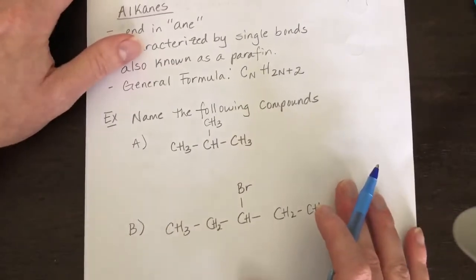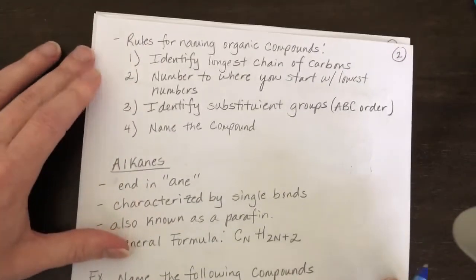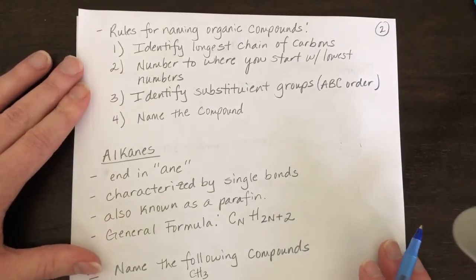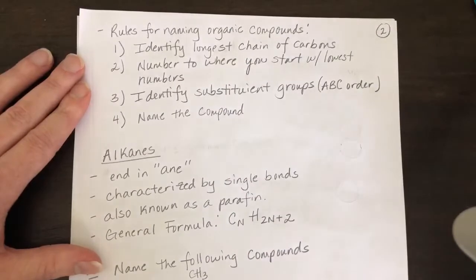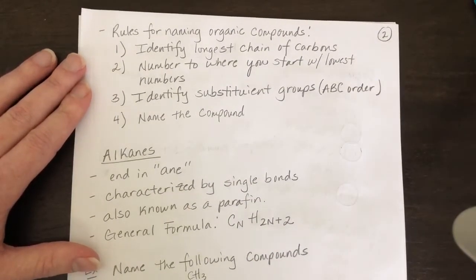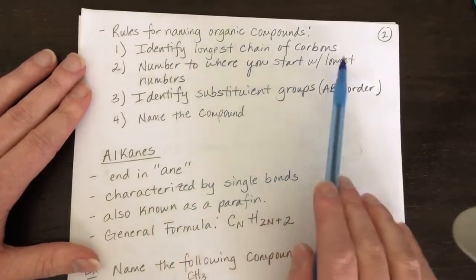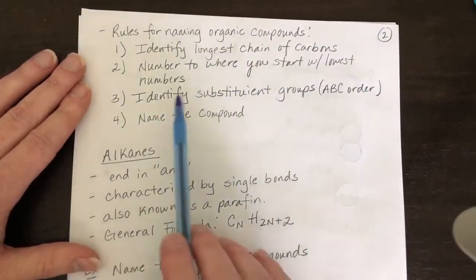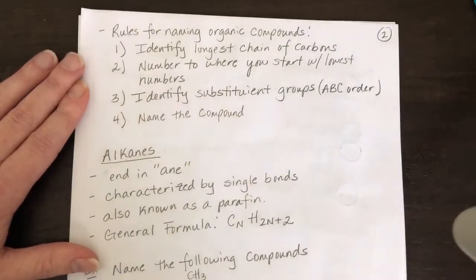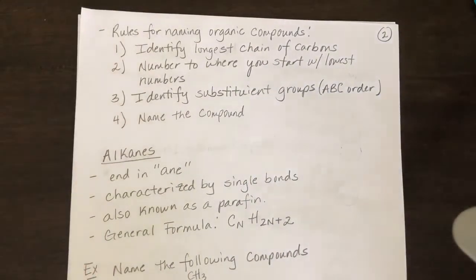Okay, so your rules for naming organic compounds. We're going to identify the longest chain of carbons first. It's the longest chain of carbons, okay? You think of it as railroad tracks. You can't break the railroad tracks and jump somewhere else. You're going to number to where you start with the lowest numbers possible, and you're going to identify the substituent groups, and we're going to name it in alphabetical order, and then we're going to name the compound.